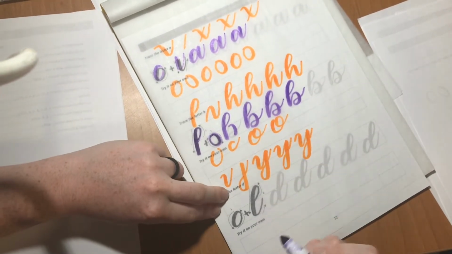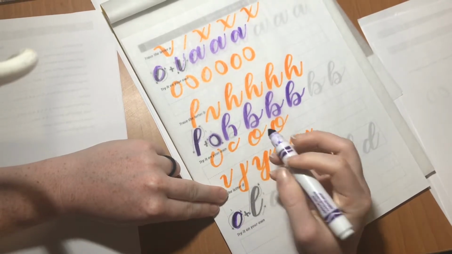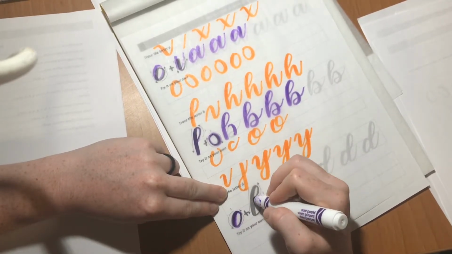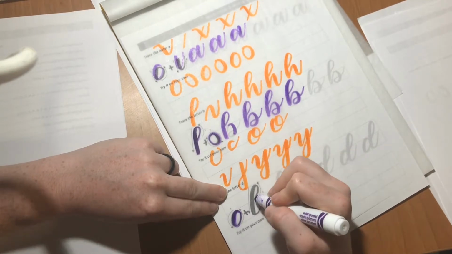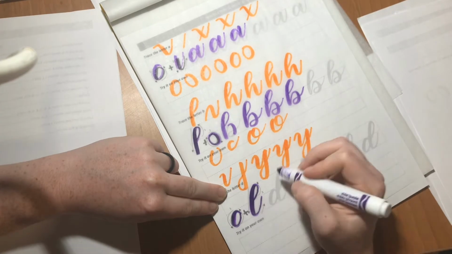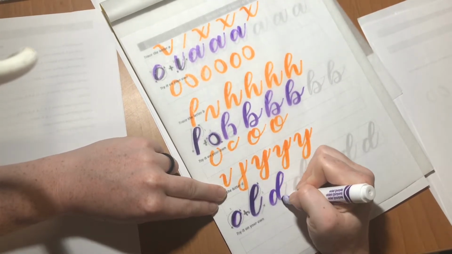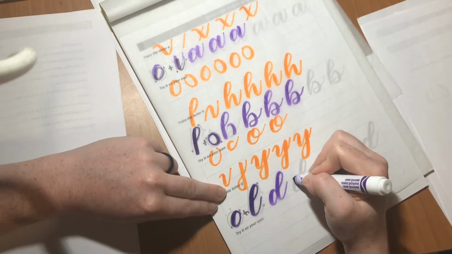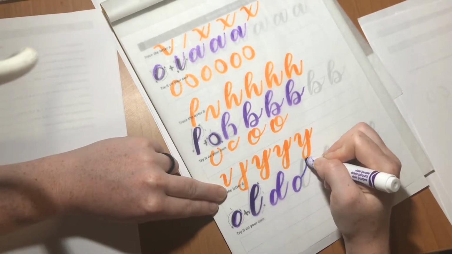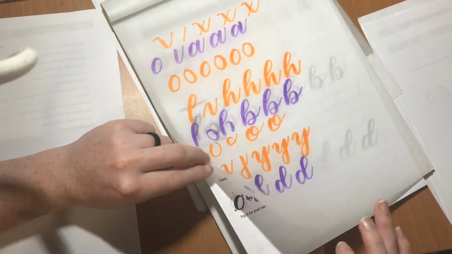Okay, for the D, you're going to make a counterclockwise circle, and then you're going to make the downward loop. This one is essentially just lowercase l. All together. Yeah, that's why we test our own products before we release them.